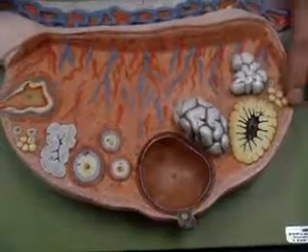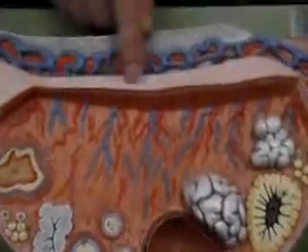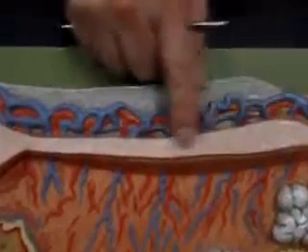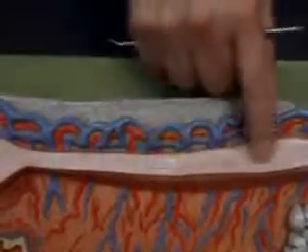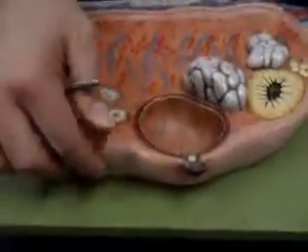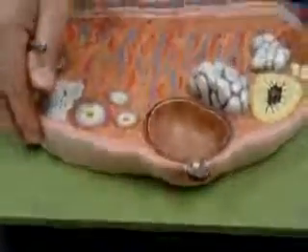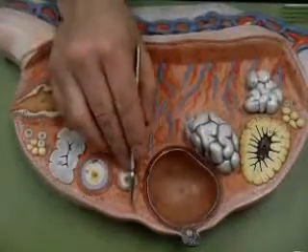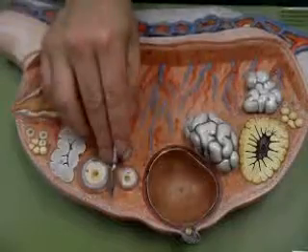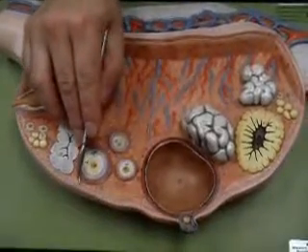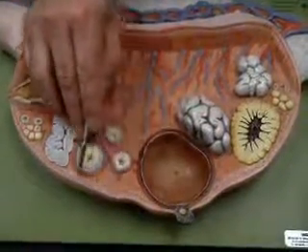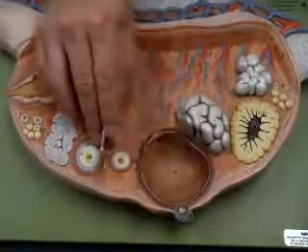Next is the tunica albuginea, and that's some connective tissue that we see out here that surrounds the ovary. We can also see it down here as well. So this is the tunica albuginea. We also see some cells that line the edge of the ovary, and these cells right here are known as the germinal epithelium. So that is the germinal epithelium.